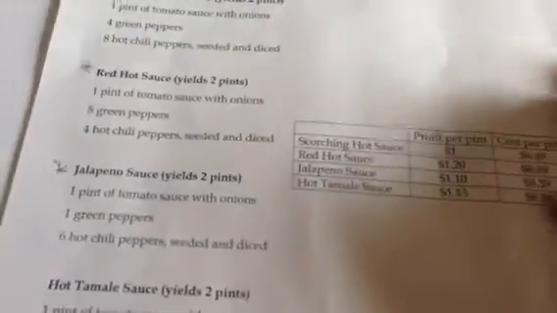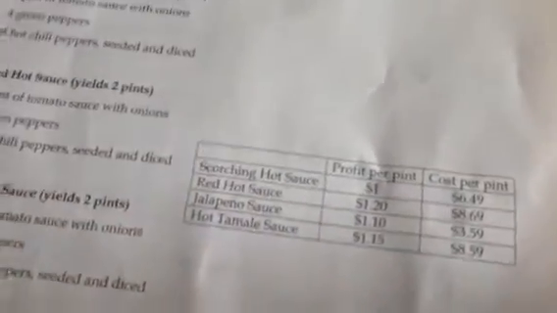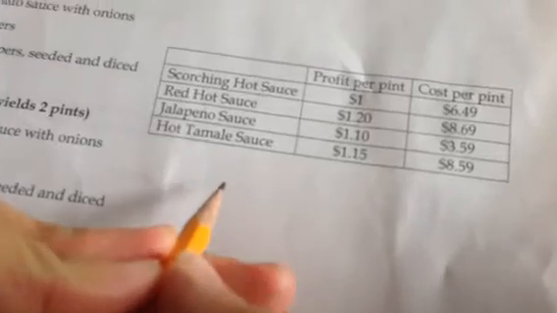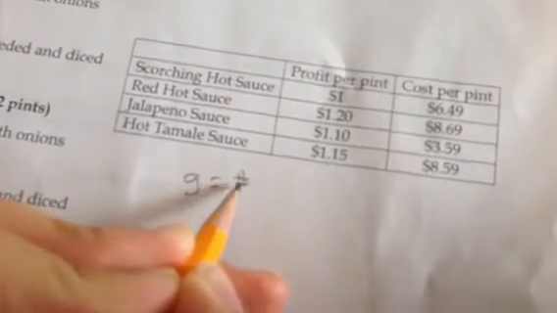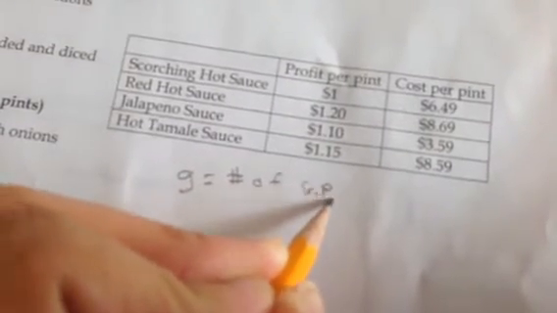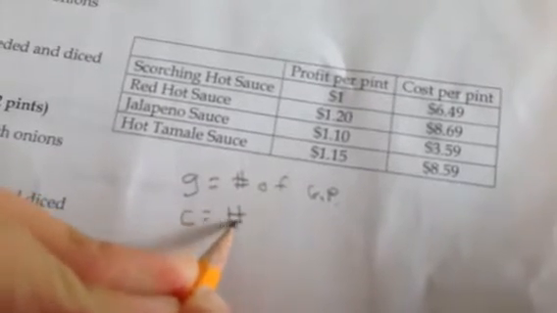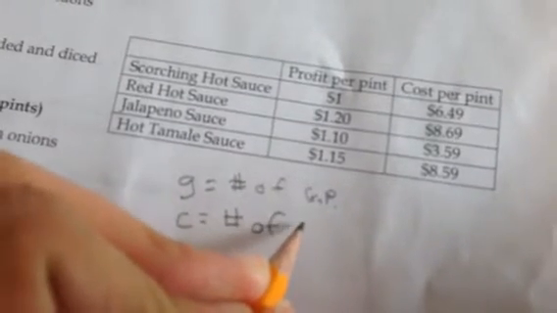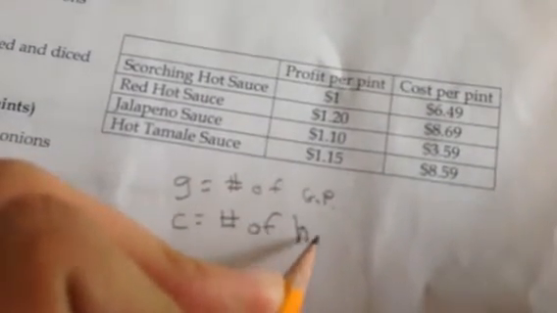There's all kinds of things we don't know, but I know a lot of people said that they didn't know the number of green peppers, and I know that people also said they didn't know the number of red hot chilies or hot chili peppers.